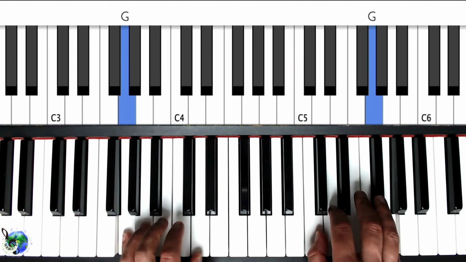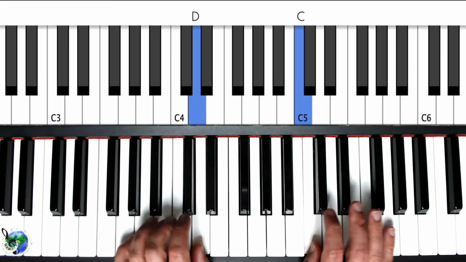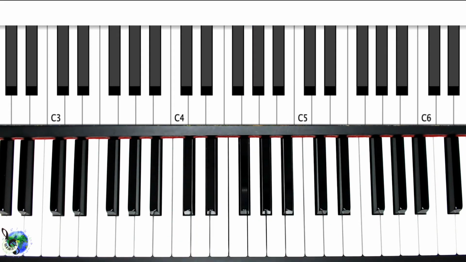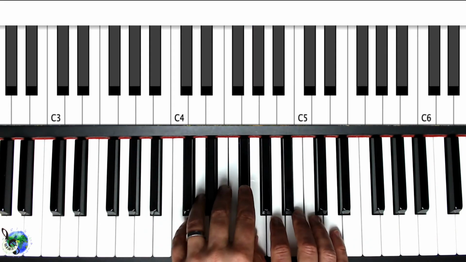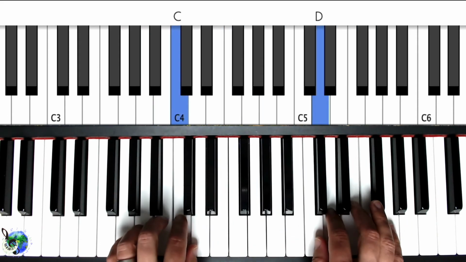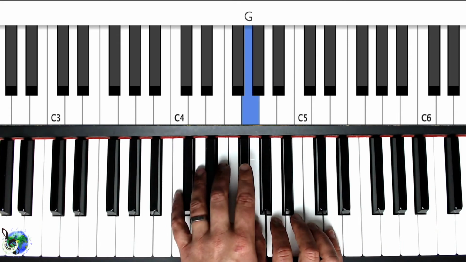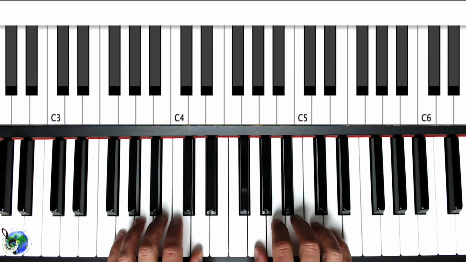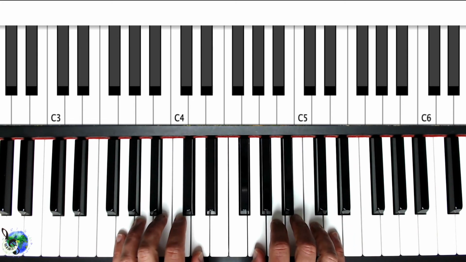And then 5, 4, 3, 2, 1, 3, 2, 1. So that's part of what makes this version of contrary motion a little bit easier versus having both hands play in parallel motion.